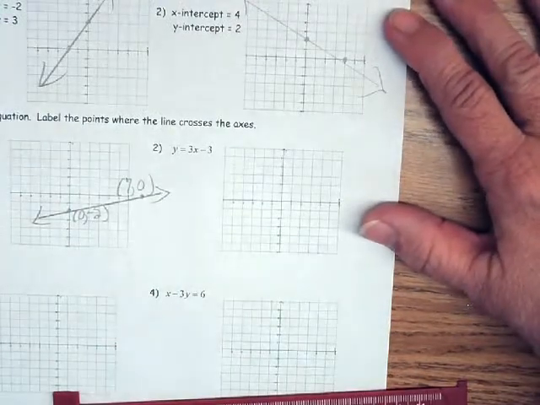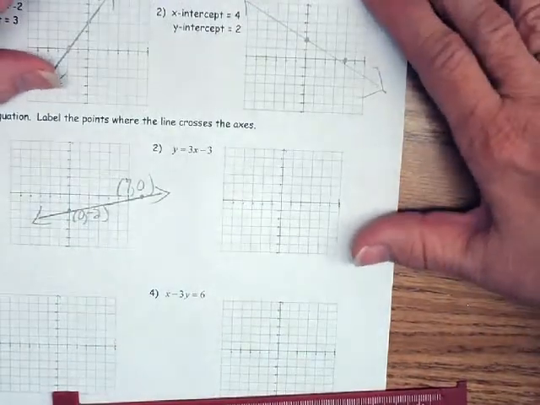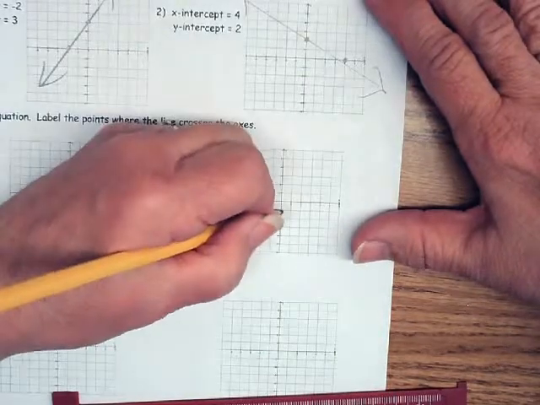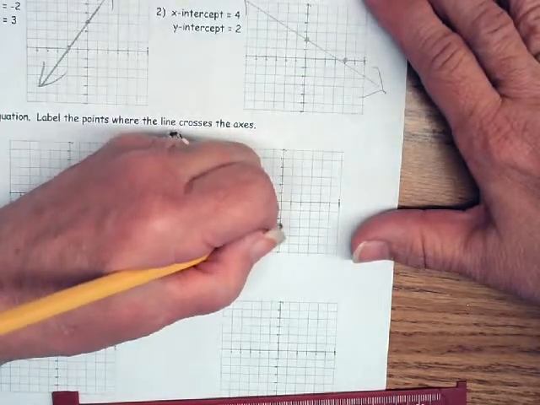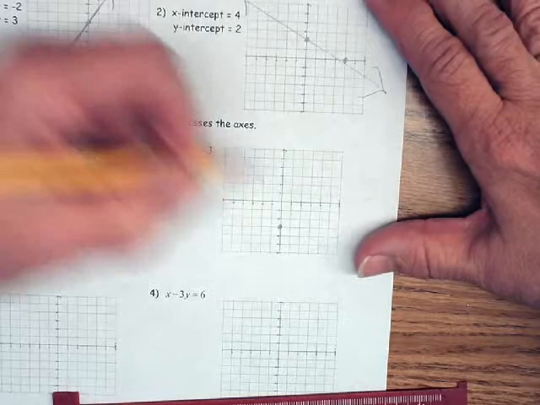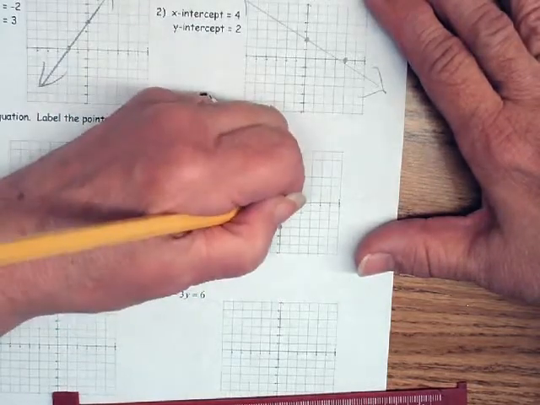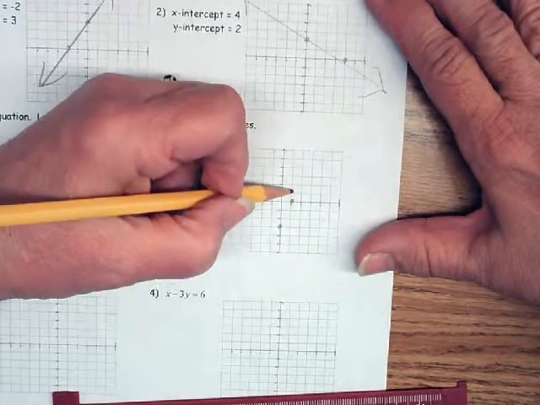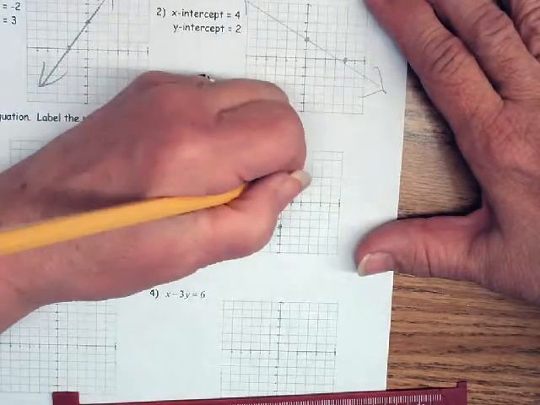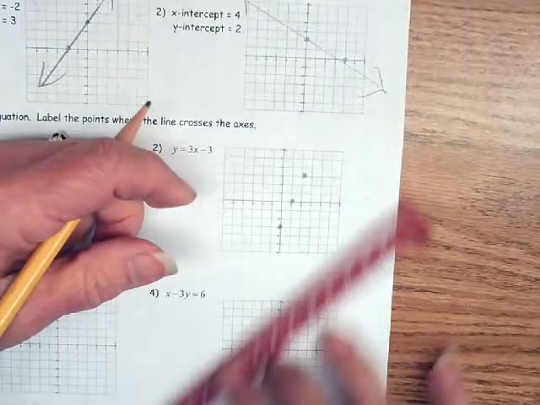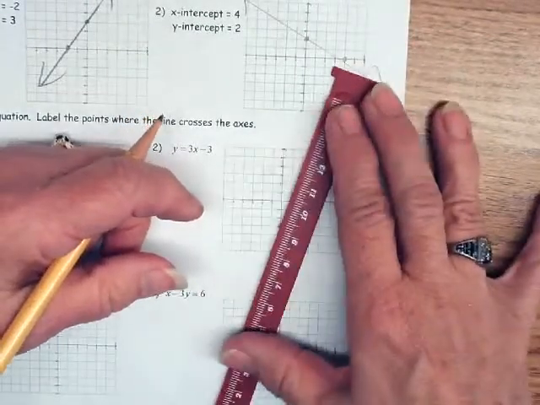Okay, here we go. This one's in slope-intercept form, so we're going to start with the y-intercept, which is negative 3. 1, 2, 3. And it has a slope of 3, so we go up 1, 2, 3, and over 1. We can do that a couple of times. Up 1, 2, 3, and over 1. Connect our dots.